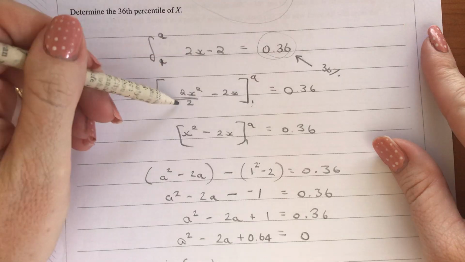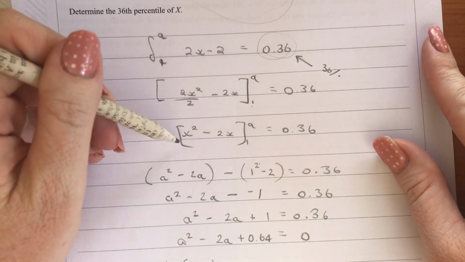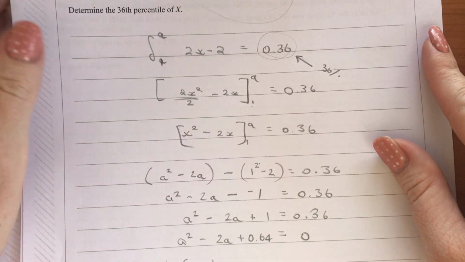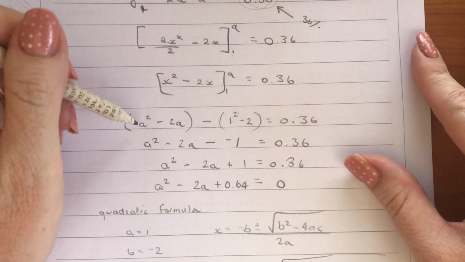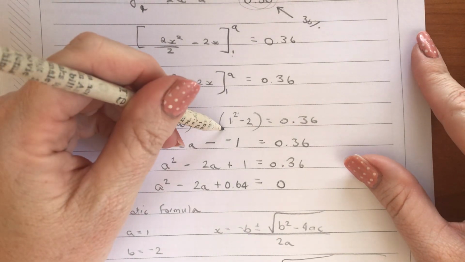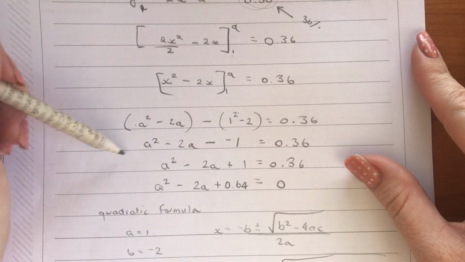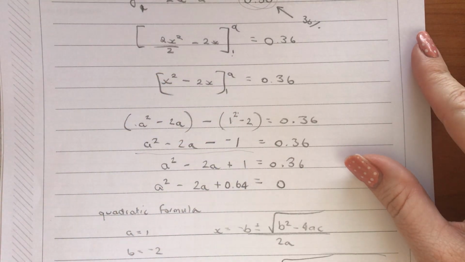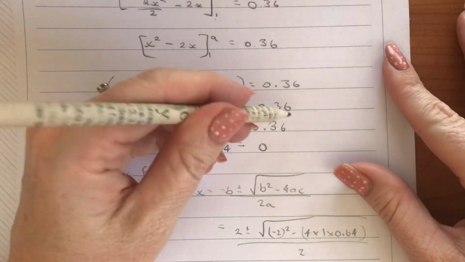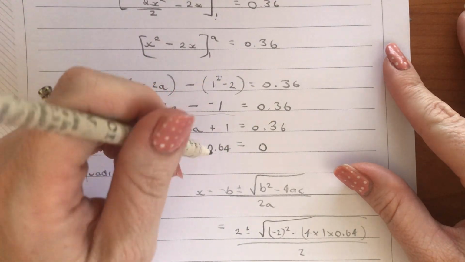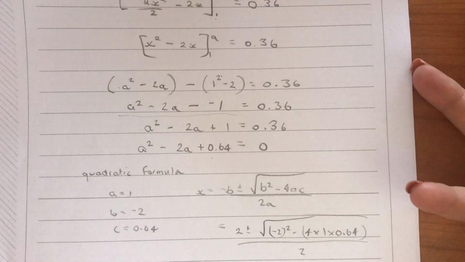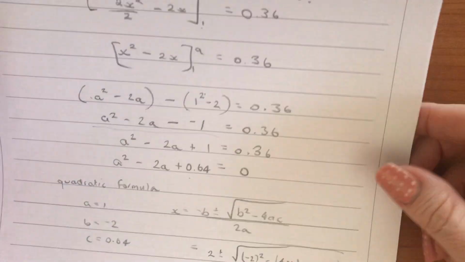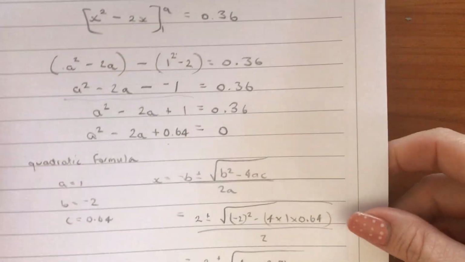Obviously, we had to do the integral of 2x minus 2, which is just x squared minus 2x. We're going to sub in the a, subtract when the 1 is in. So simplifying that when that's expanded out. Bring across, which I felt was a bit mean, bringing the decimals in. Bringing that decimal across here and getting 0.64, which then forces you to use the quadratic formula. Also a bit mean for decimals, I felt.